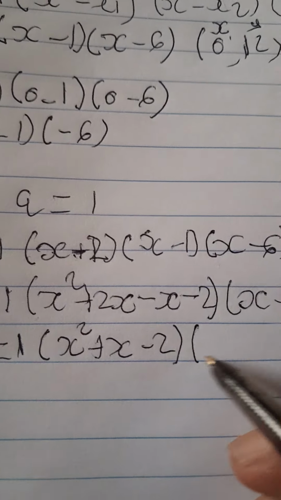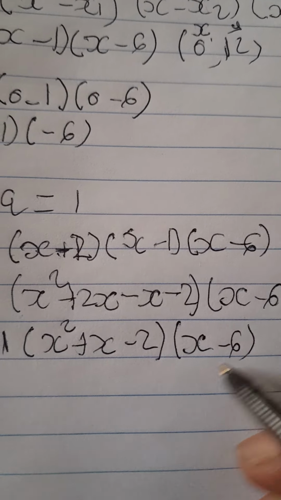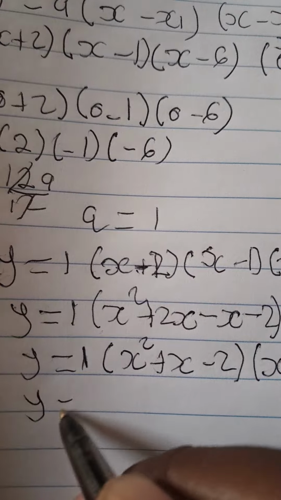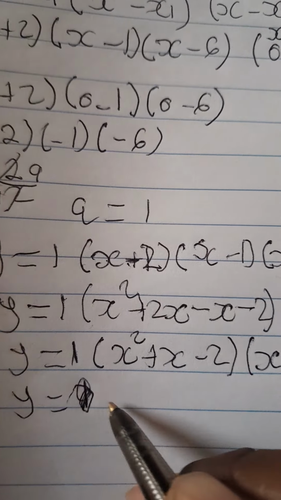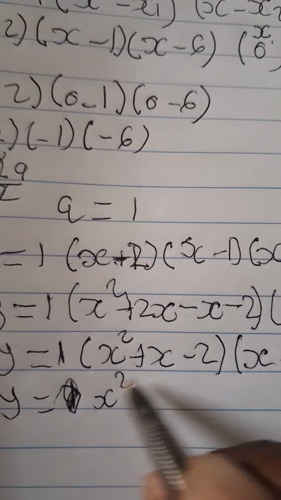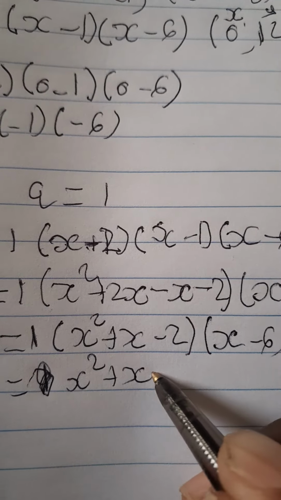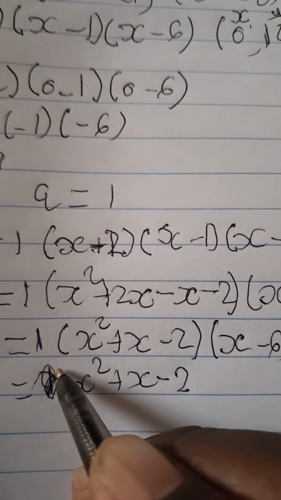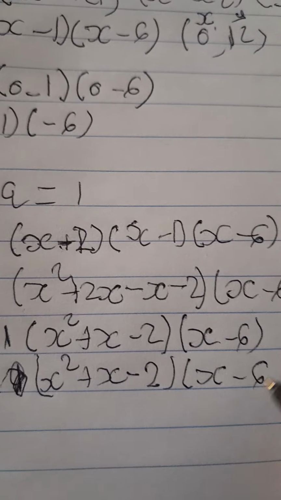We are done with these two brackets. Let's work out the third one. 1 times x squared will be x squared, 1 times x will be x, and 1 times negative 2 will be negative 2. So we are left with two brackets now.